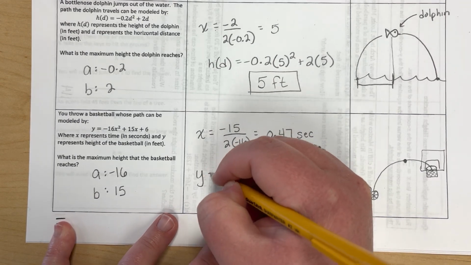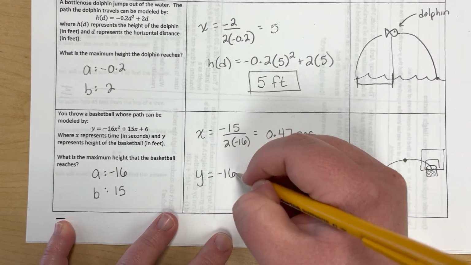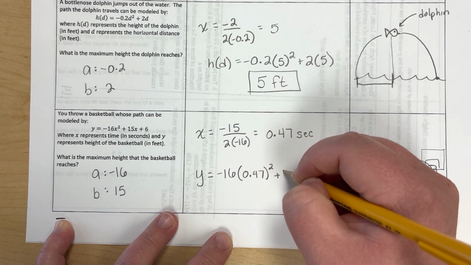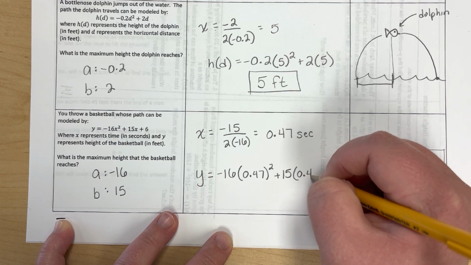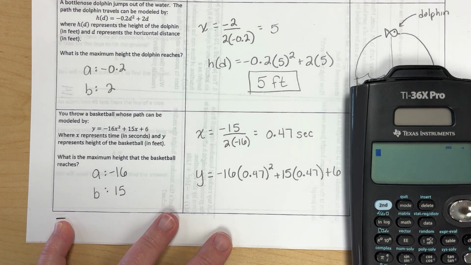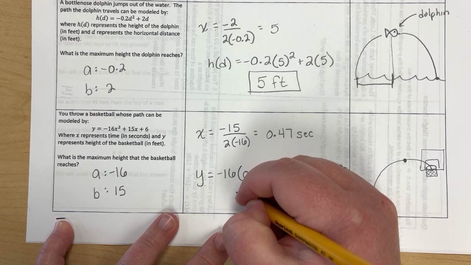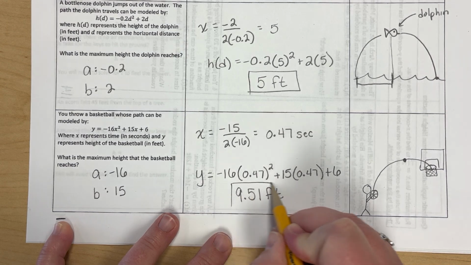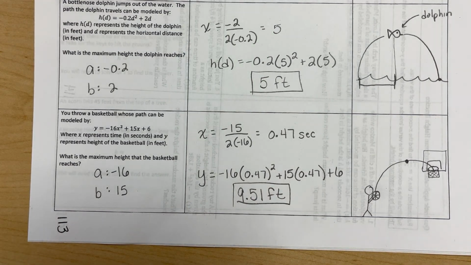And if I plug that back into the equation, I will get the maximum height of the basketball. So negative 16 times 0.47 squared plus 15 times 0.47 plus 6. Okay, so let's plug all that in. And you get 9.51. So that means the basketball reaches 9.51 feet. And that's it. That's how you would find the maximum height of any sort of quadratic application.